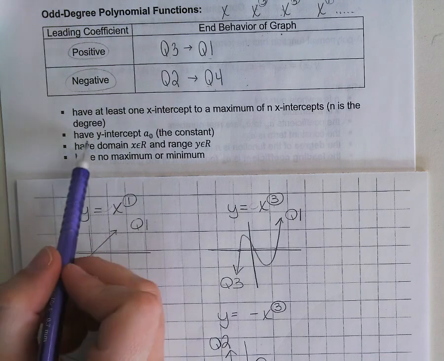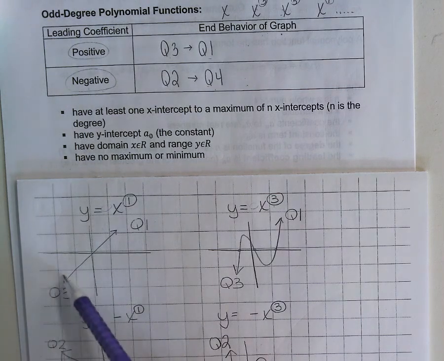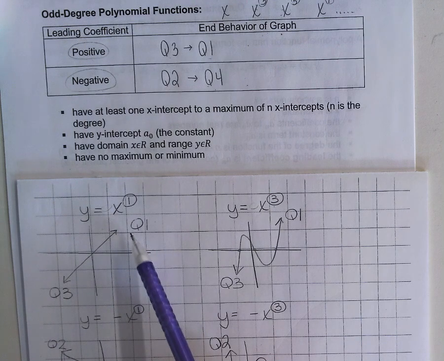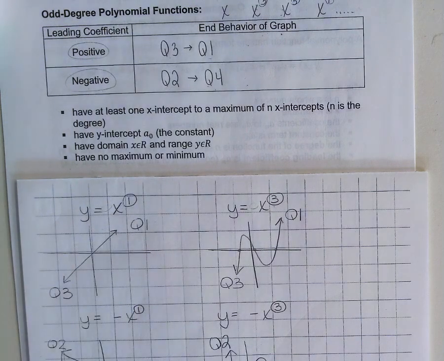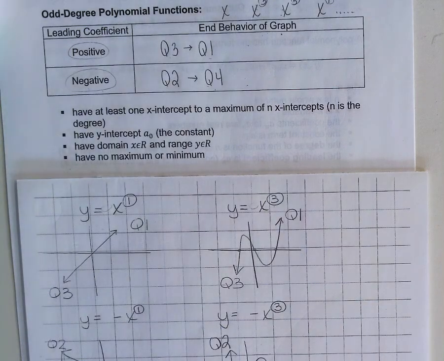Also, these odd degree polynomial functions always have a y-intercept at the constant. They always have a domain of x in the real numbers and a range of y in the real numbers, because they extend infinitely in opposite directions. And these have no maximum or minimum. They extend upward and downward infinitely.